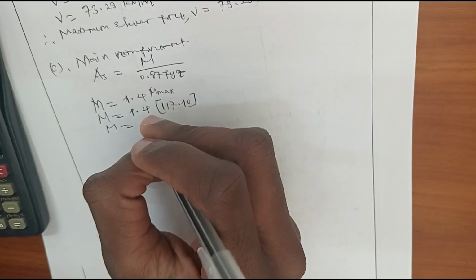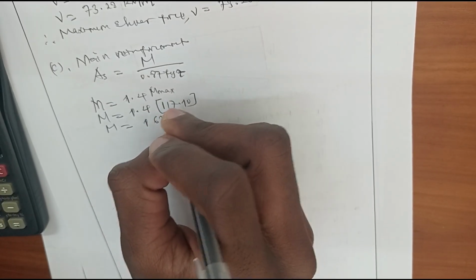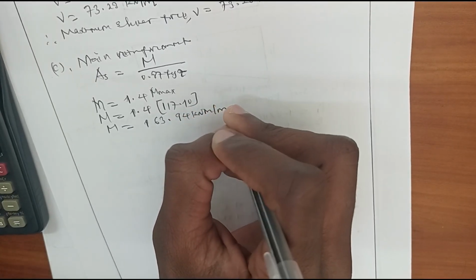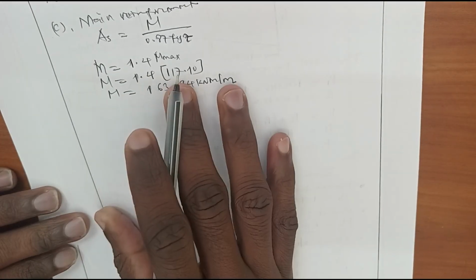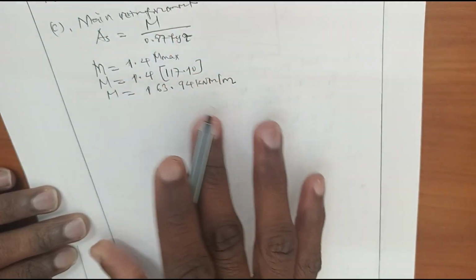It will be equal to 163.94 kilonewton meter per meter. This is the maximum design moment for this stem wall.